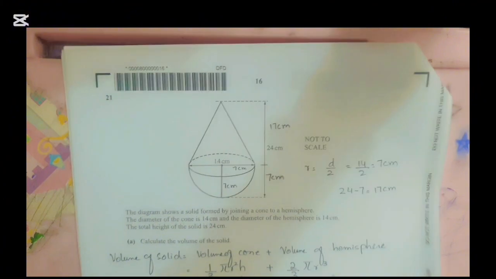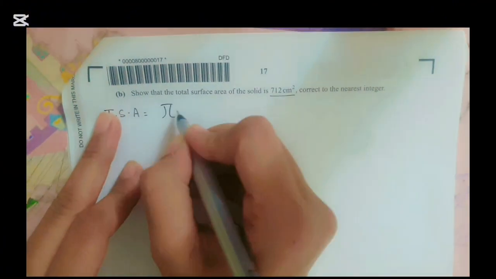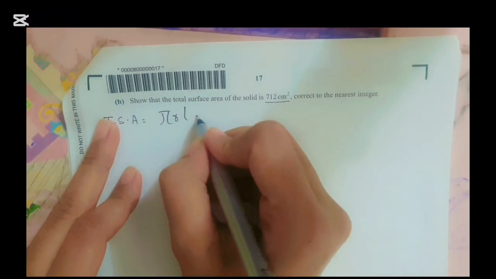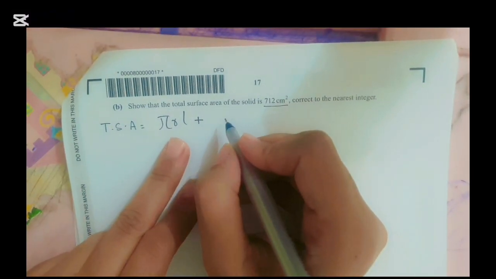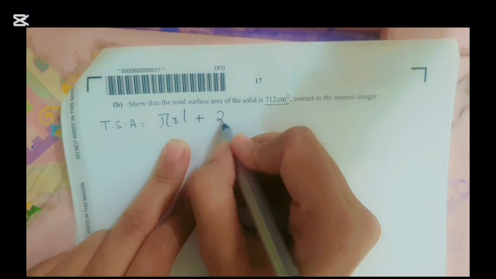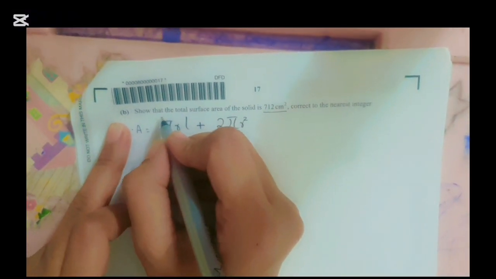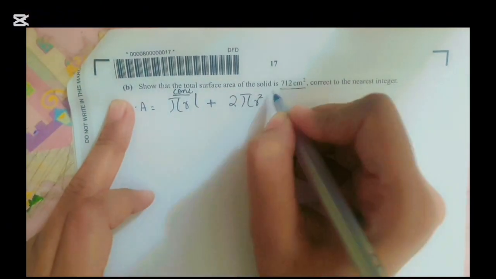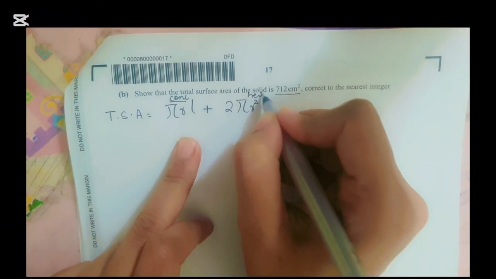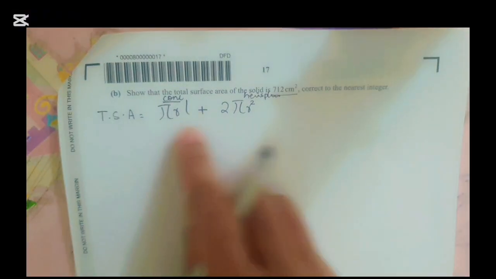I'm writing the formulas. The surface area of the cone is pi r l, plus the surface area of the hemisphere, which is 2 pi r square. This is for the cone, and this is for the hemisphere. These are the two formulas.